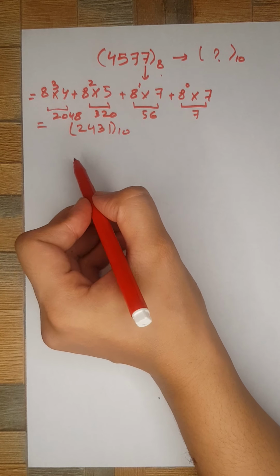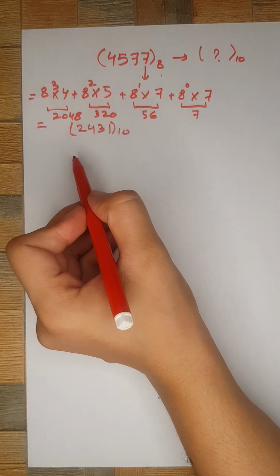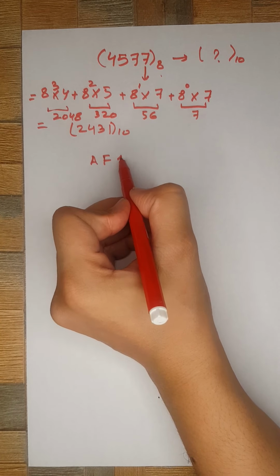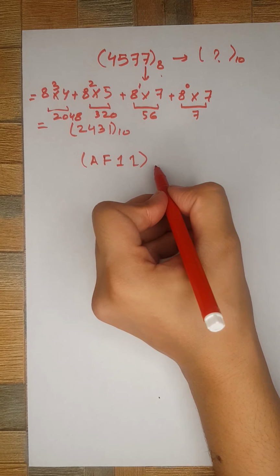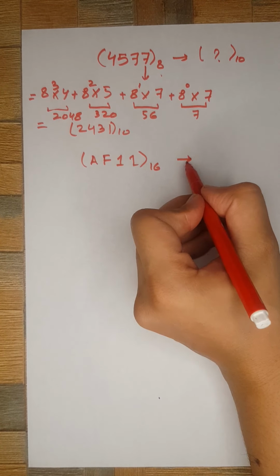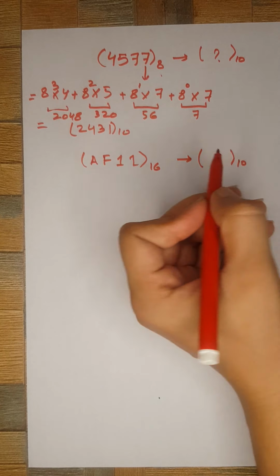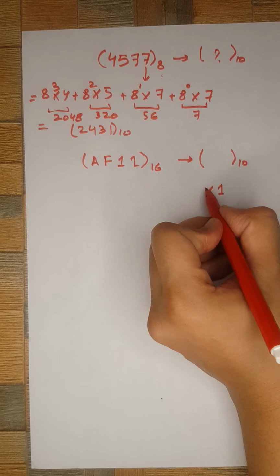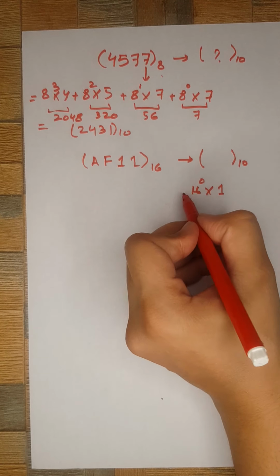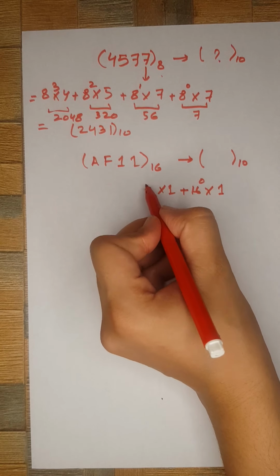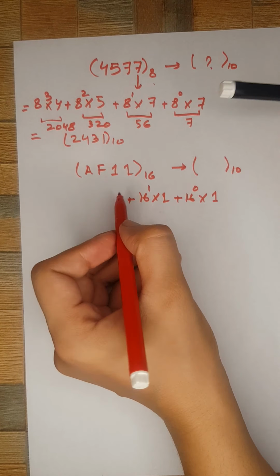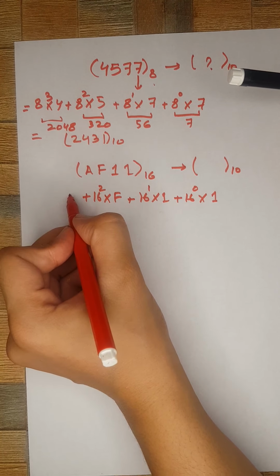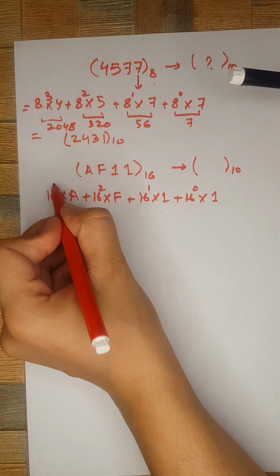And similarly, if you have a number in hex, let's see how it works. AF11, this is in hex, base 16, and we want to convert it into a decimal number again. You will again start with the LSB multiplied by 16 raised to power 0, plus 1 multiplied by 16 raised to power 1, plus F multiplied by 16 raised to power 2, plus A multiplied by 16 raised to power 3.